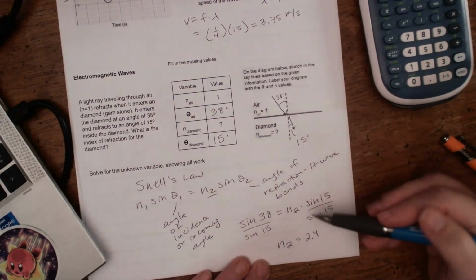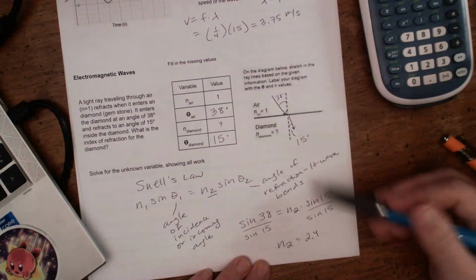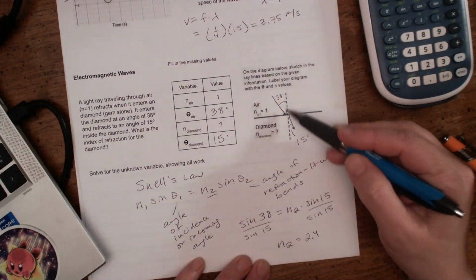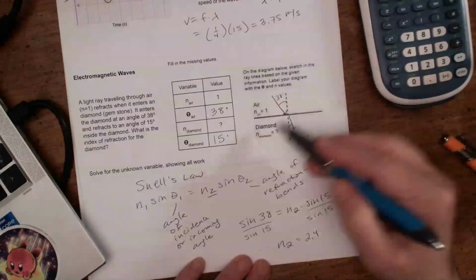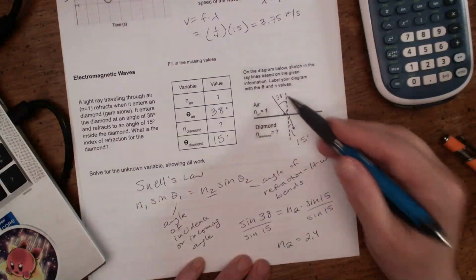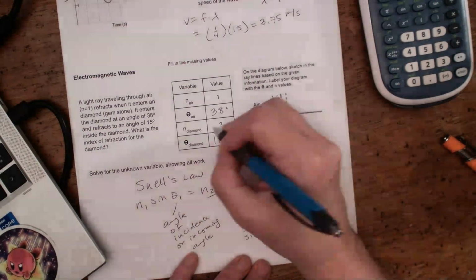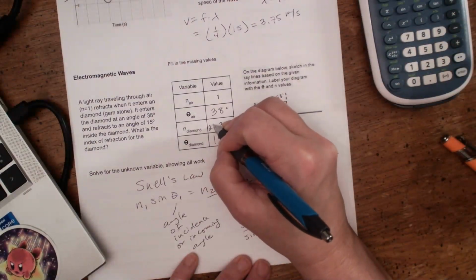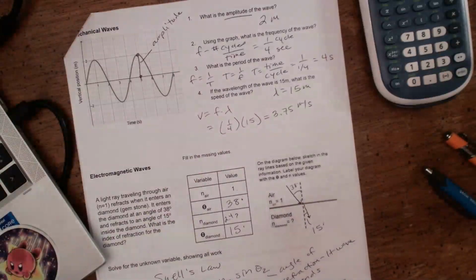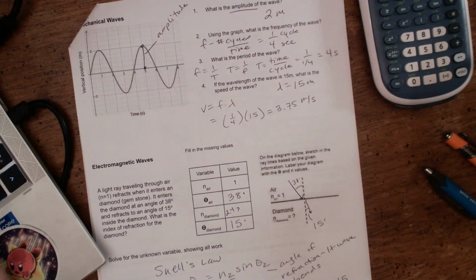Note that that's a good bit higher than air. So that's why my light wave is bending towards this normal line. It's because a diamond is denser than the air. So 2.4 is my answer there. All right, hopefully that will do it for our performance final study guide.